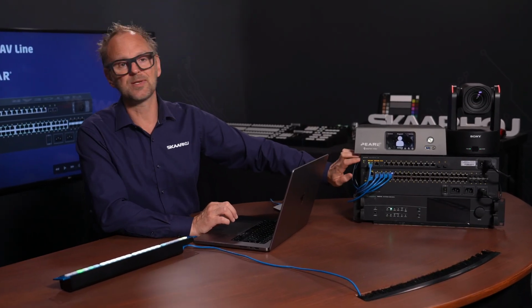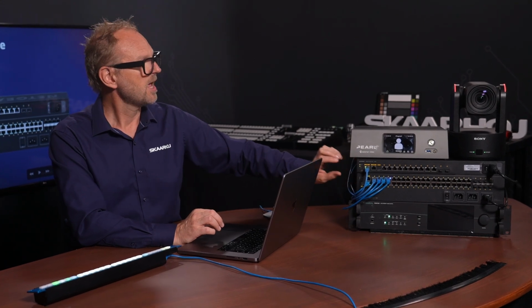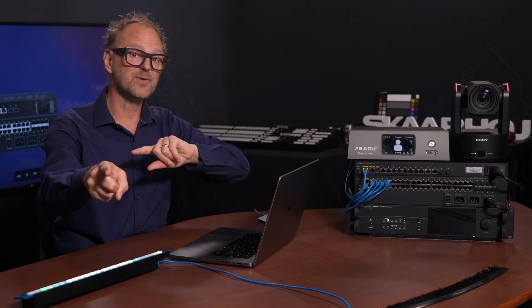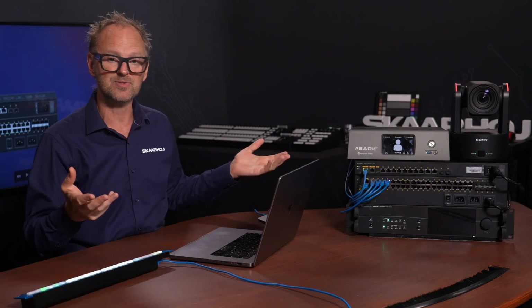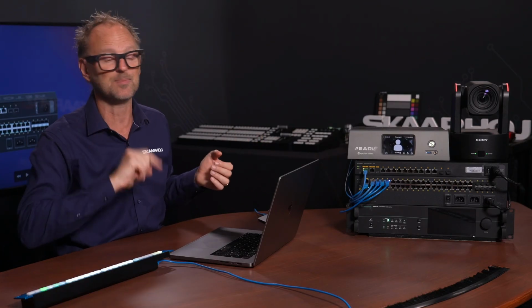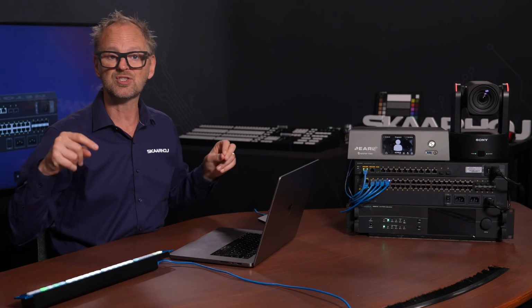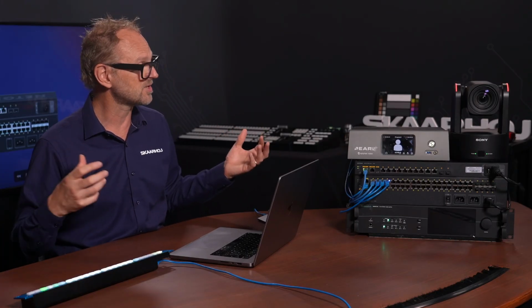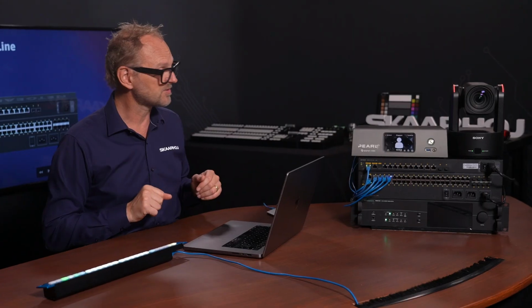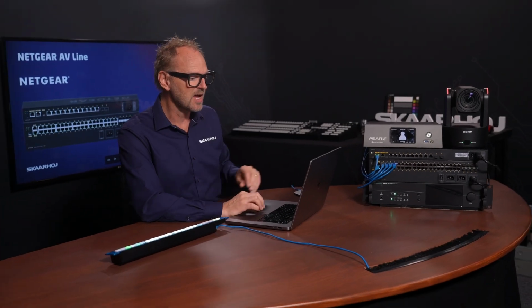This is M4250 models. And there is also an M4350 coming up pretty soon from NetGear. We have not been able to test this integration, but we highly anticipate that it will work. Those switches are even higher end switches for AV and broadcast usage. So look out for those. They are probably very exciting products.